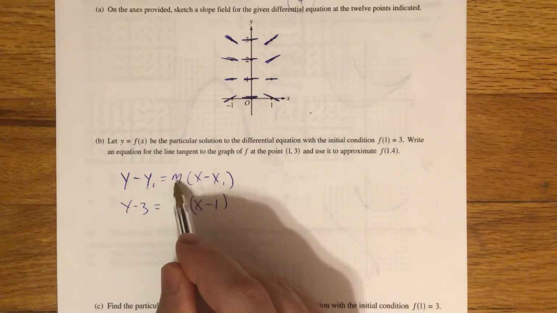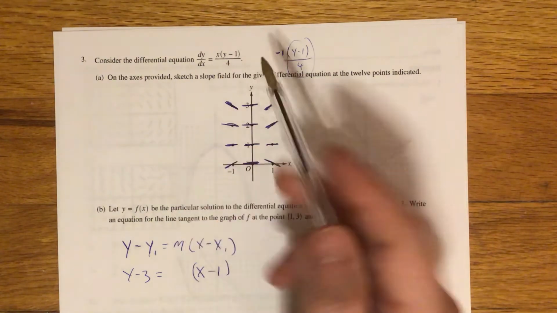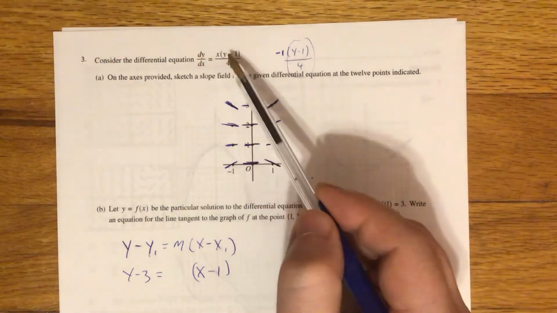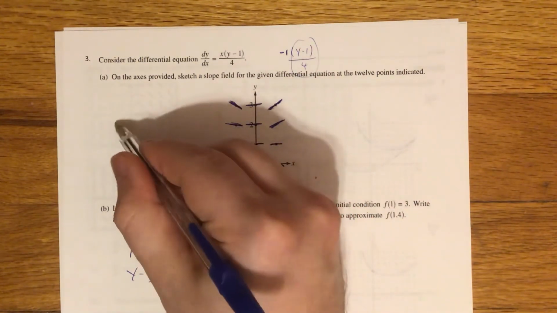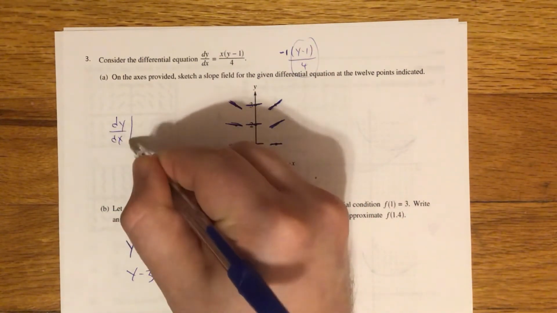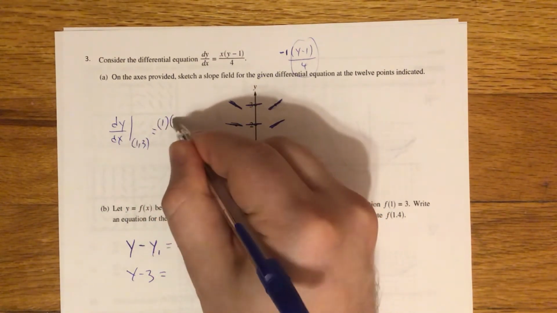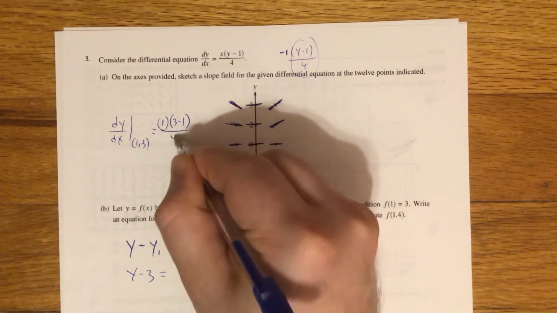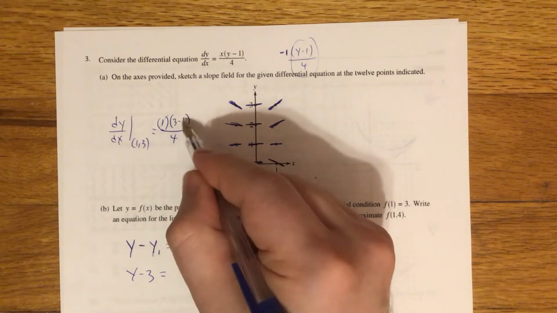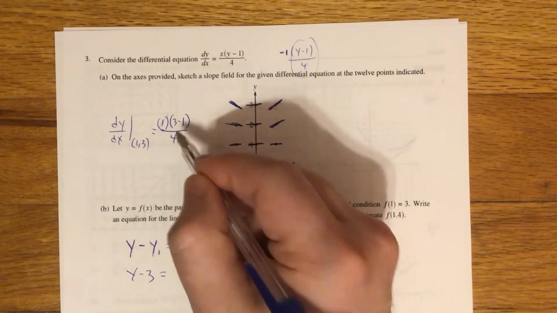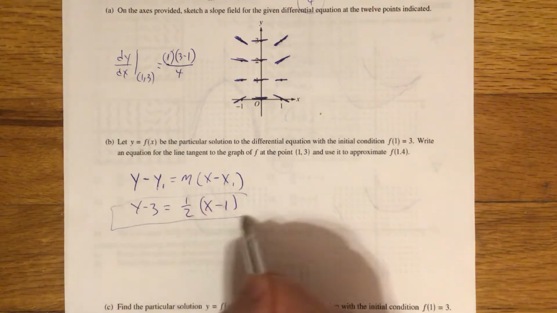Well, I can get the slope because I have the differential equation. The slope at that spot, 1, 3, I calculated already, but I'll show it here. The slope at 1, 3, dy dx at the point 1, 3 is basically plugging in 1 for x and 3 for y. And that comes out as the one we don't need to worry about. 3 minus 1 is 2. 2 over 4 is 1/2. So the slope is 1/2. So this is the equation of the tangent line.